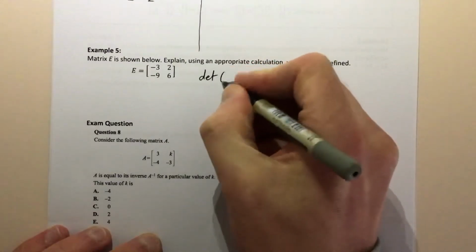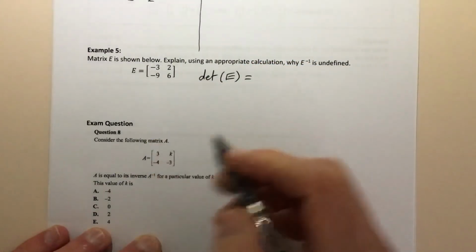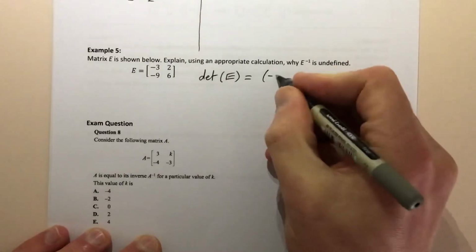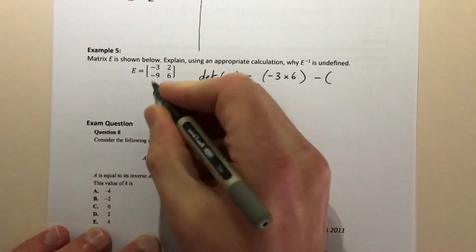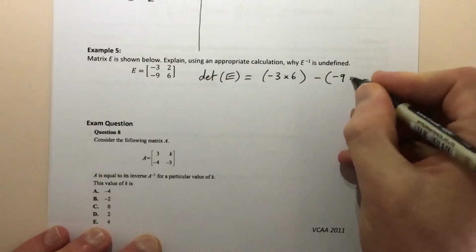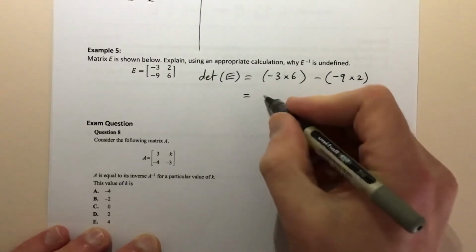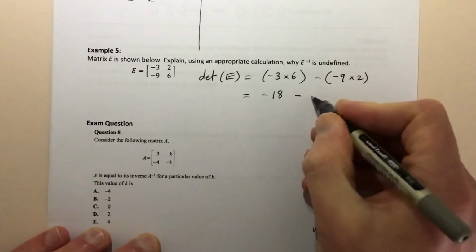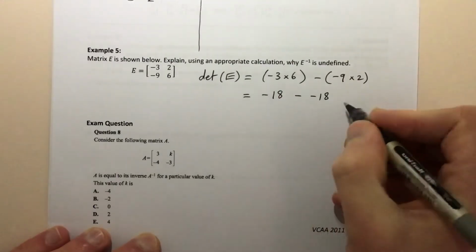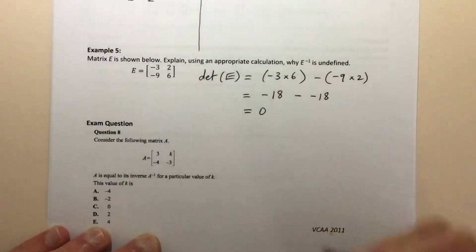So we can say, let's work out the determinant of E, and it is -3 times 6, again, with or without brackets, so -3 times 6, take away -9 times 2. All right, now obviously at this point you can put that into your calculator, but if you want to do it manually, it's going to be -18 minus -18, which really equals -18 plus 18, which is 0.